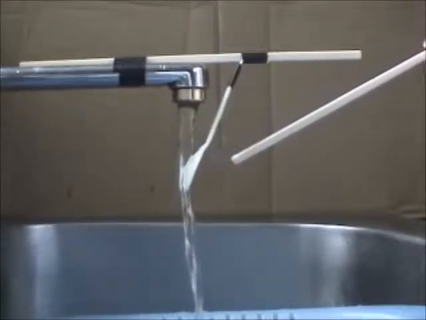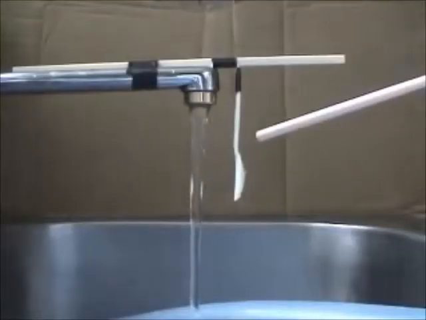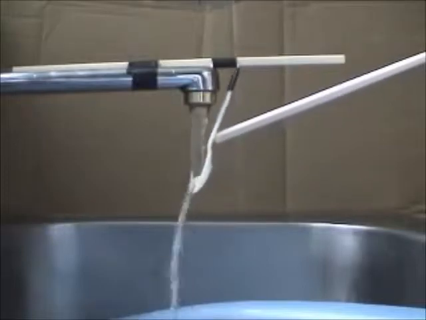The Coanda effect is a hydrodynamic phenomenon describing the tendency of fluid jets to adhere to or become attracted to nearby convex surfaces, deviating from a straight path of trajectory.